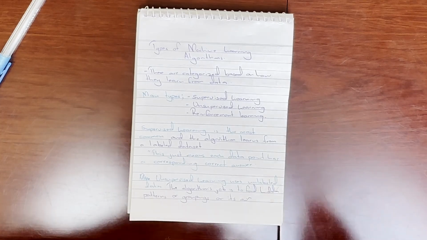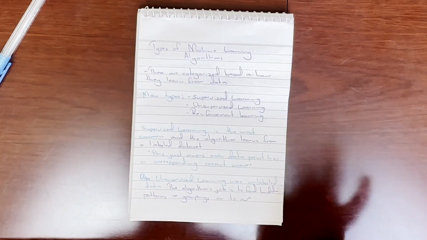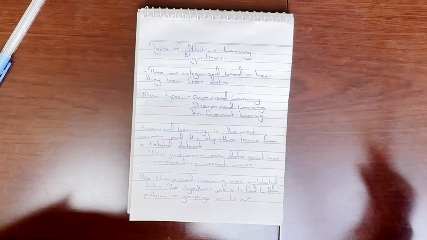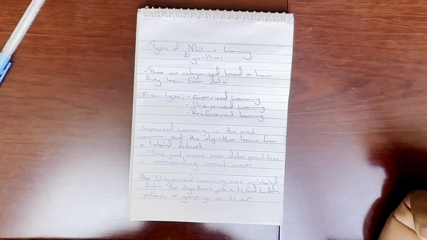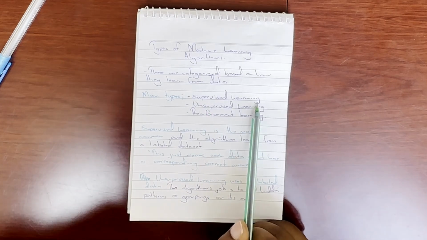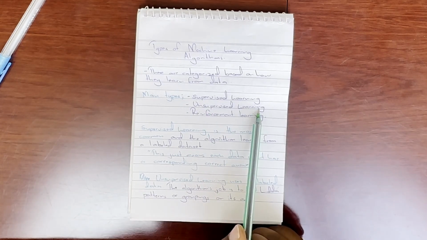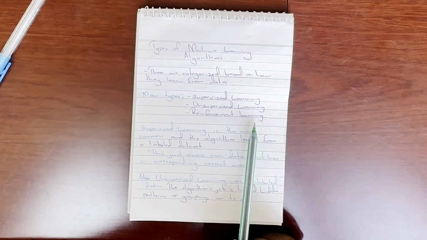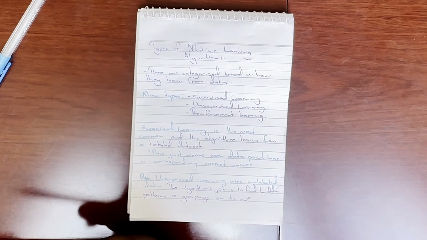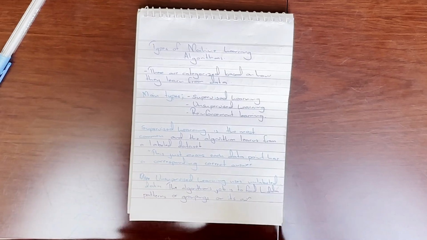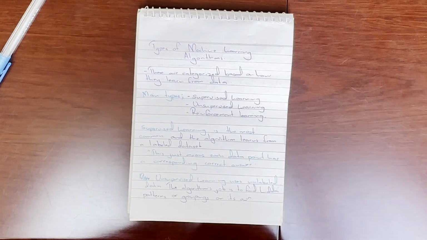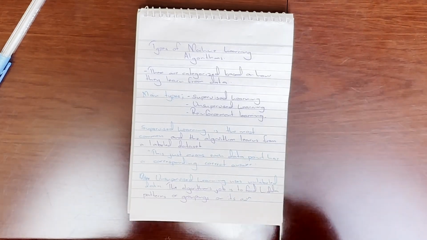They are categorized into three. There are three main types, categorized based on how they learn from the data. The main types are supervised learning, unsupervised learning, and reinforcement learning. When you get into these types, they also have different types within them, like supervised learning has regression, which we'll look at later on.